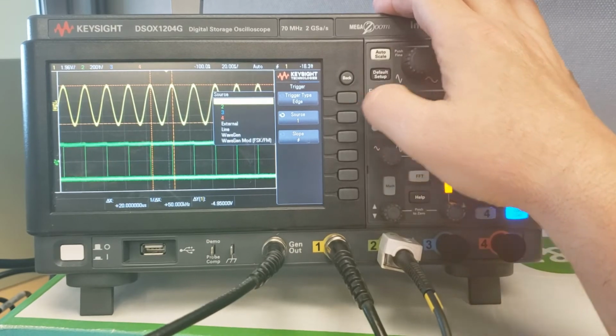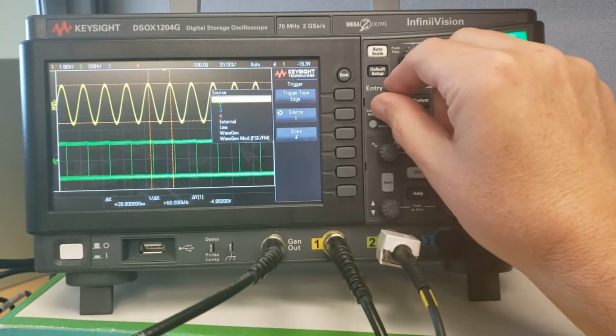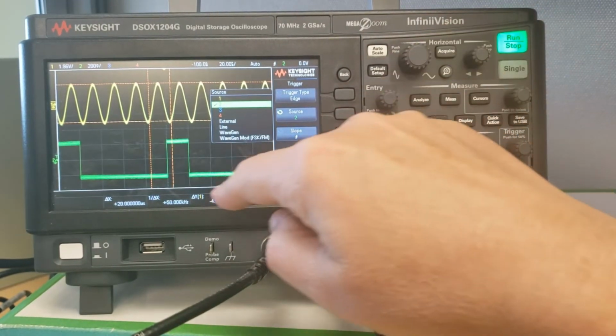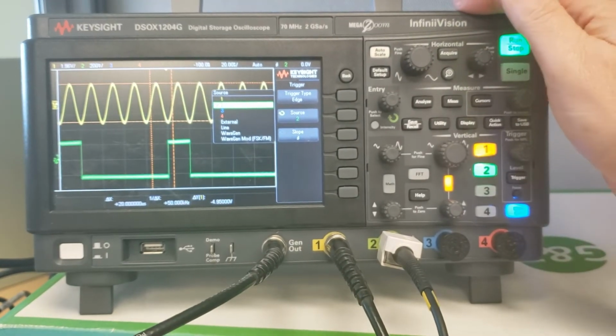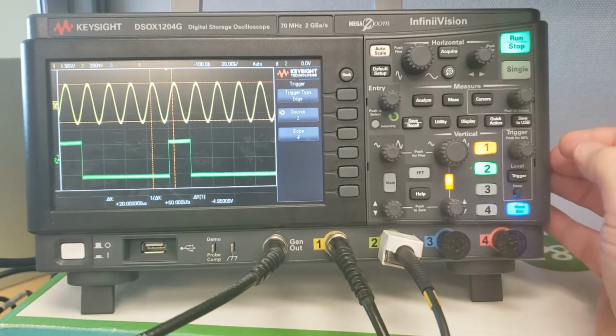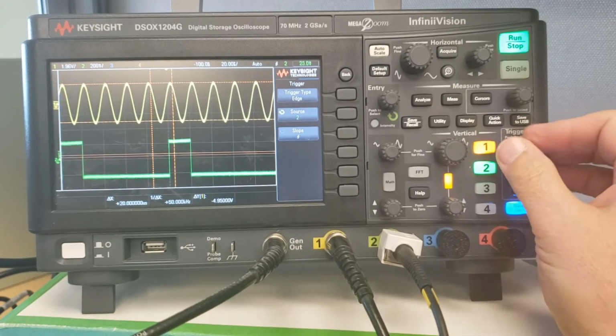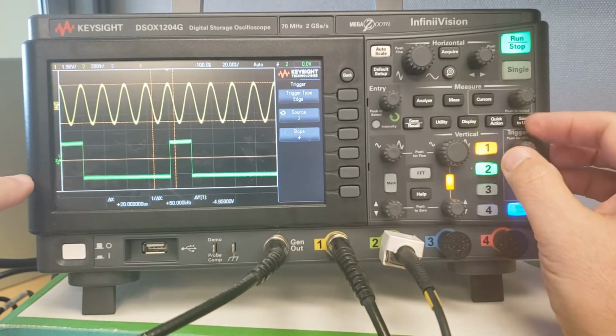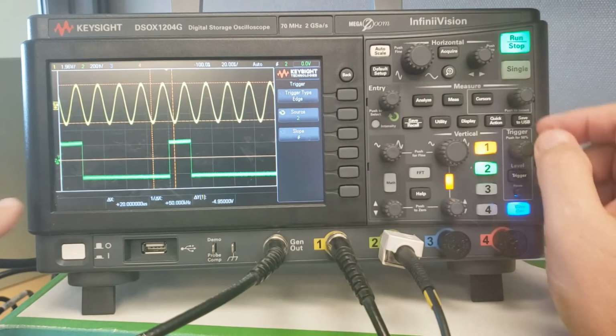Go to channel 2. I guess since that dial lights up, I'm going to go to channel 2, and now you see that it did trigger on channel 2. The trigger level, I suppose, is this button, and you can see the little 2 over here, and the trigger level is shown up here.